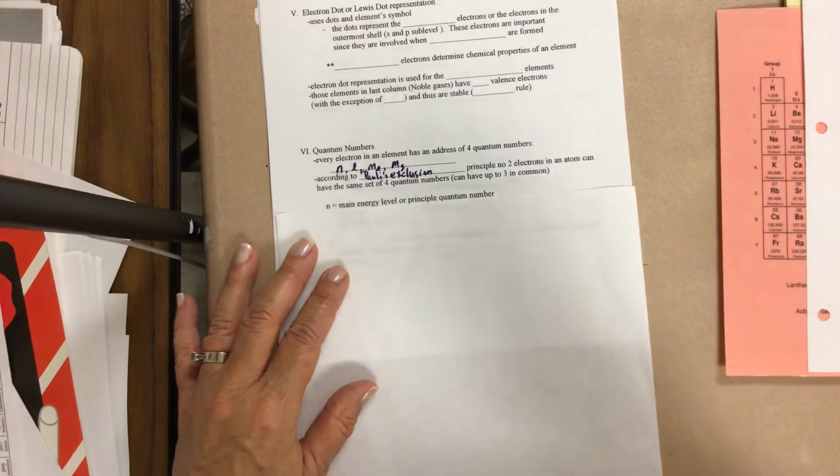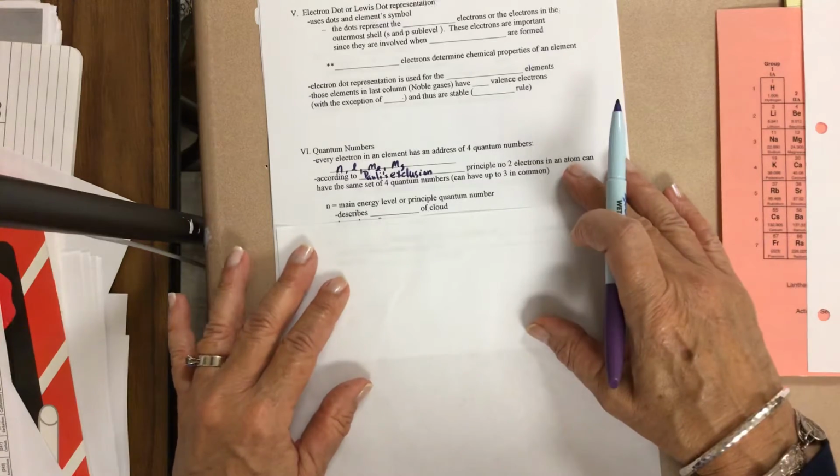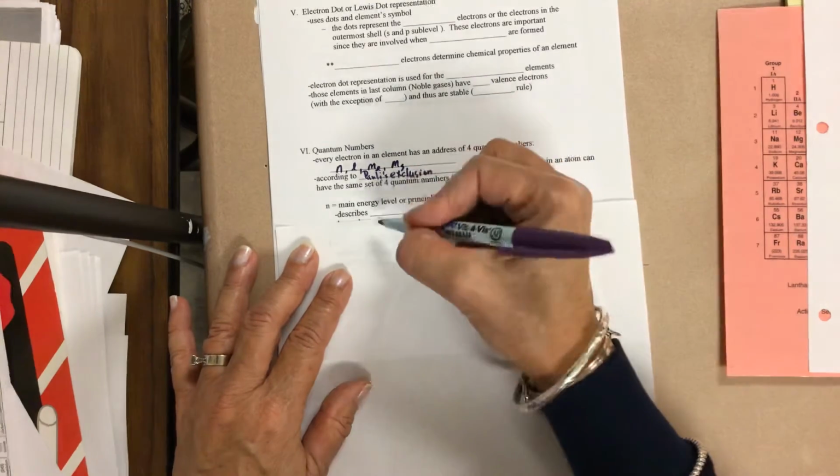So n is the main energy level, or the principal quantum number. It describes the size of the cloud.